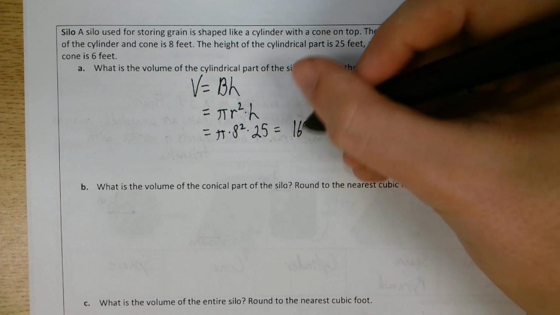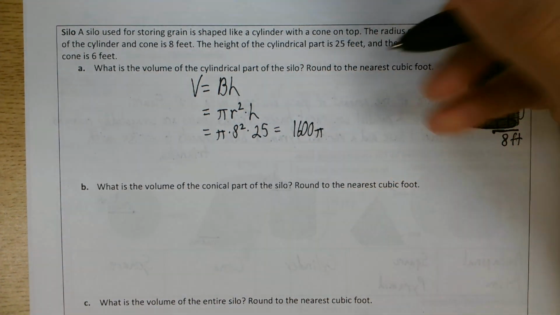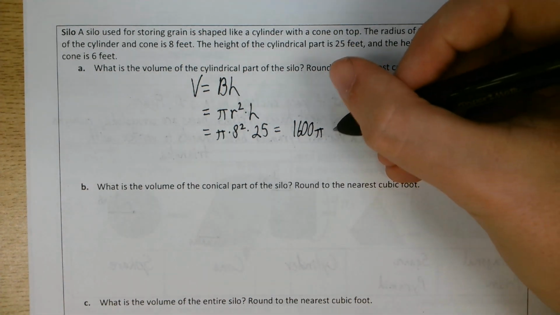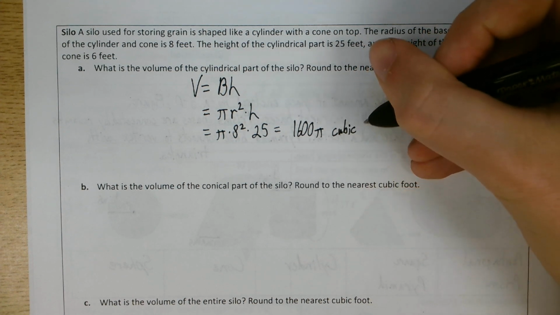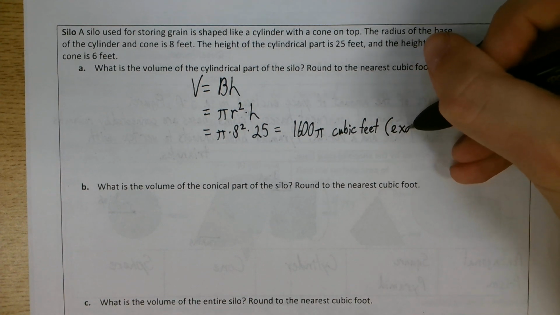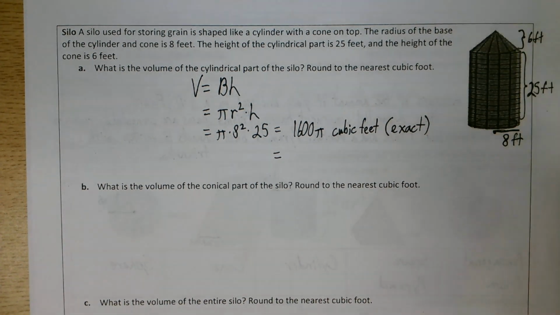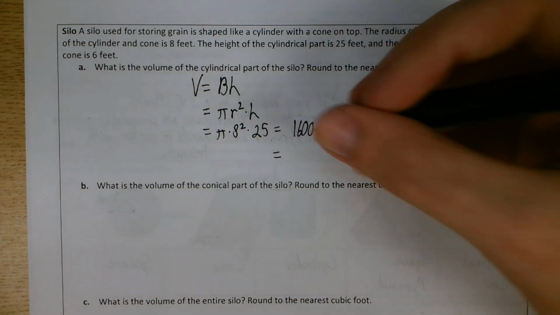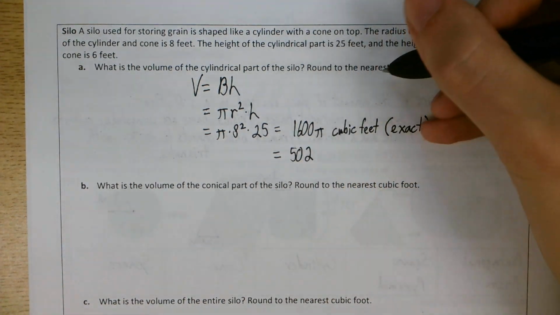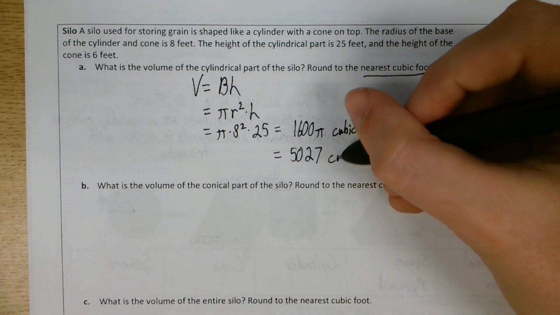Our exact answer would be 1600 pi cubic feet. I'm putting in parentheses that this is exact. If we want to round it, we'll just multiply it by the pi button. We get 5,027, rounding it to the nearest cubic foot, 5,027 cubic feet.